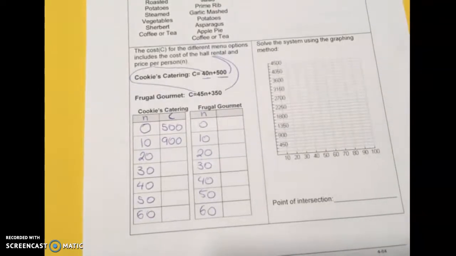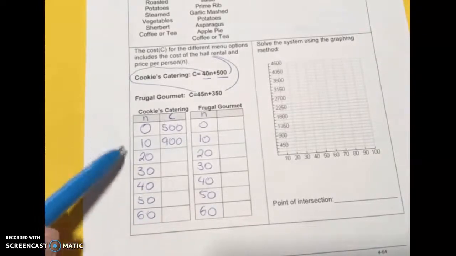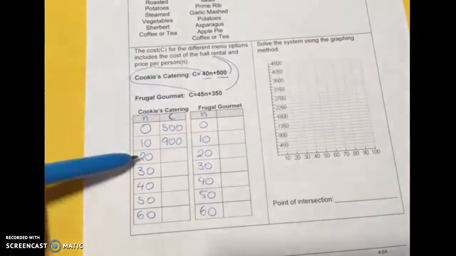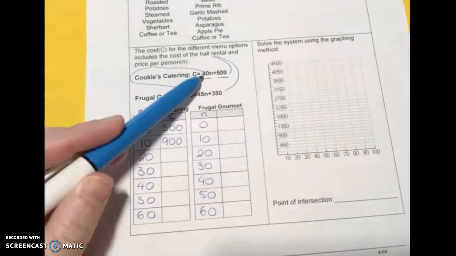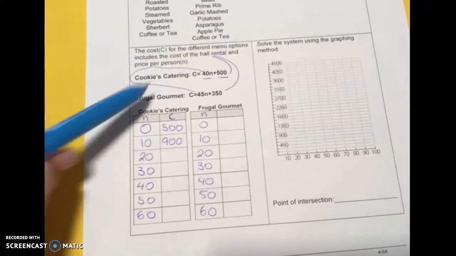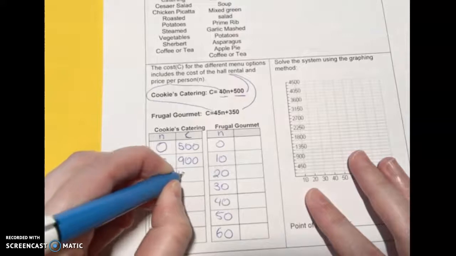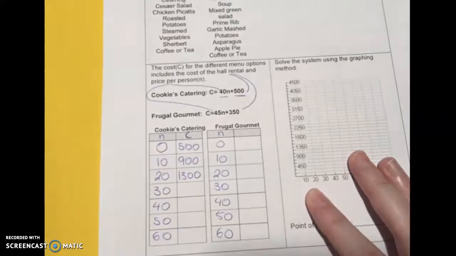Okay, anyway. 40 times 20, I think 4 times 2 is 8, with the zeros is 800, so 800 plus 500 is 1300.